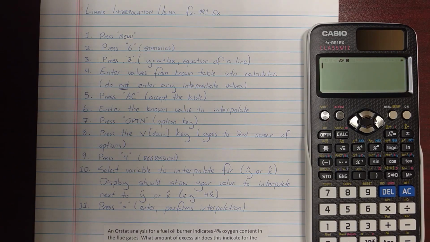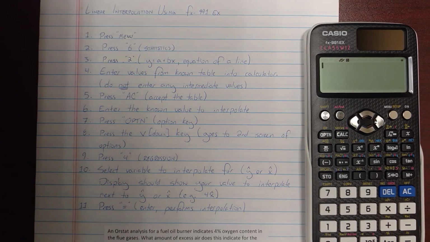Part of the reason I'm recording this video is because there aren't a whole lot of instructional videos about the 991 EX online, so I figured I'd just hopefully help somebody figure out how to do linear interpolation a little faster on it. So let's go ahead and get started.